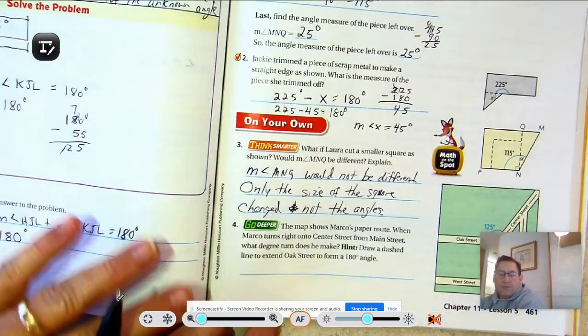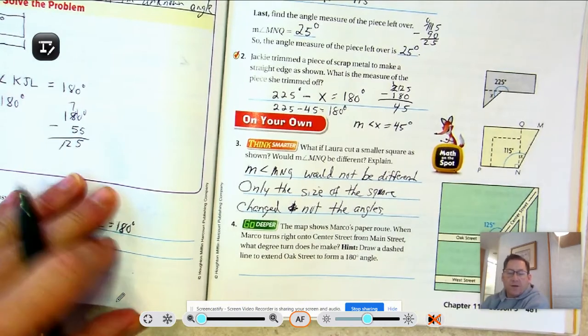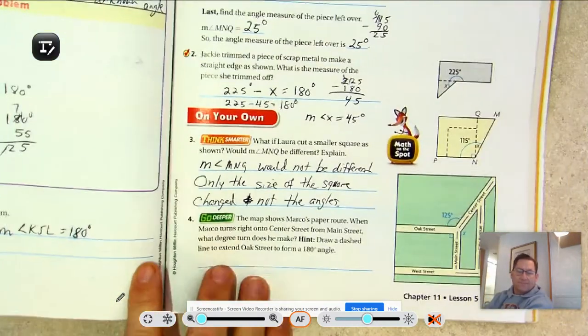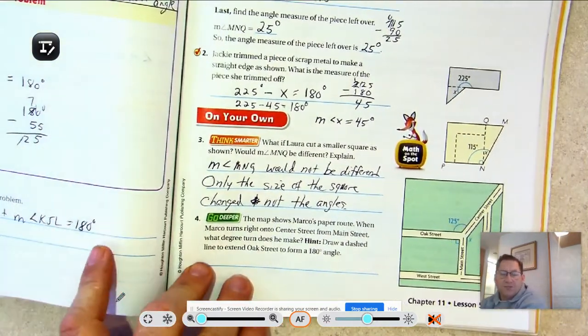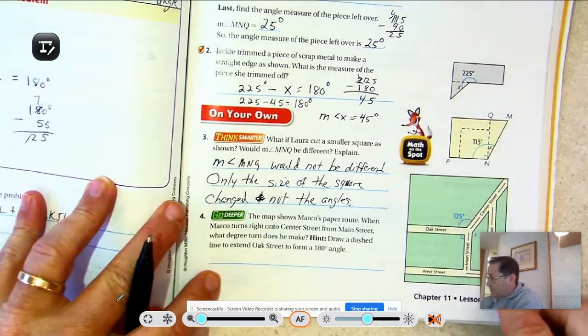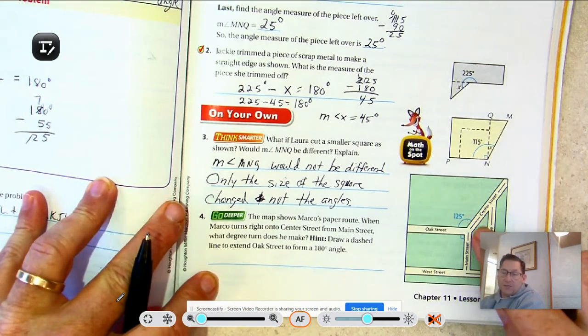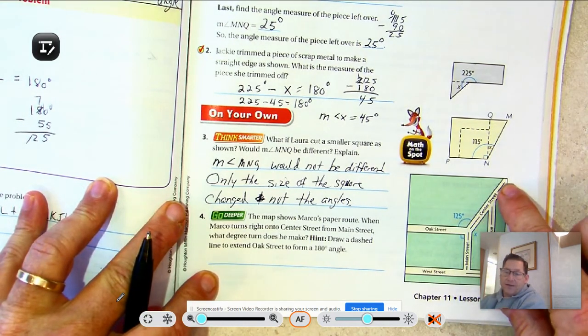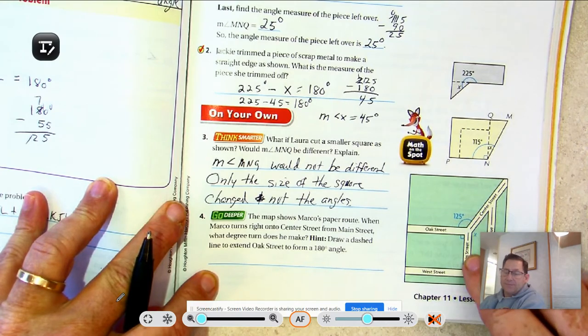Number 4, the map shows Marco's paper route. When Marco turns right onto Center Street from Main Street, what degree does he make? And it says draw a dashed line to extend Oak Street to form a 180-degree angle. Okay, so he's coming up here on Main Street and he's going to turn right onto Center Street. They want to know what that angle is.